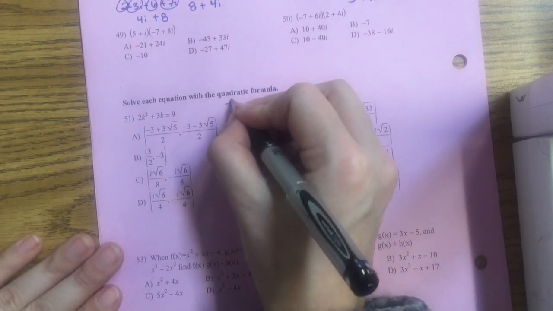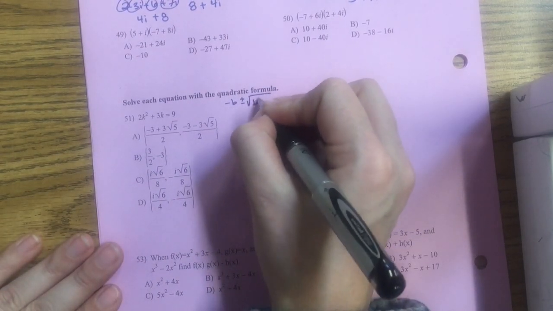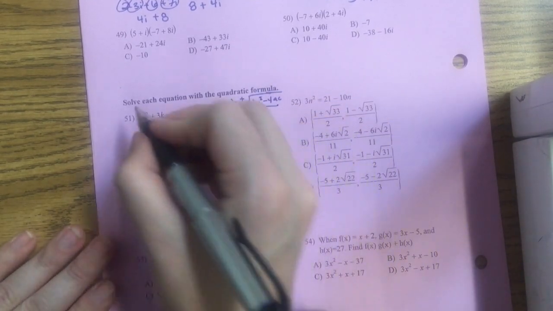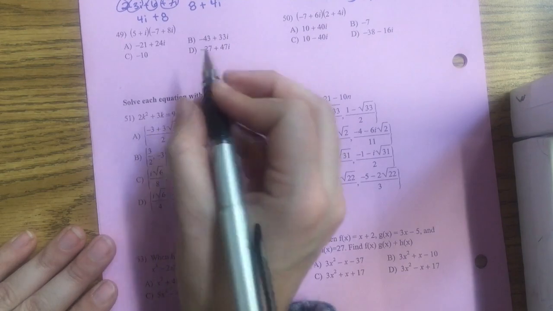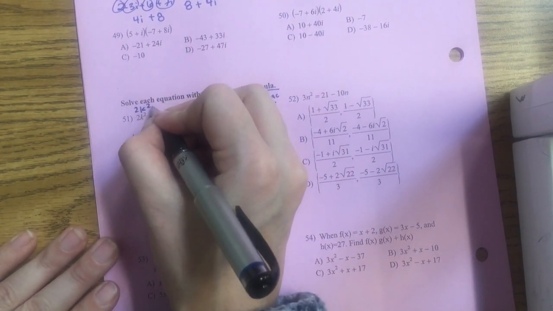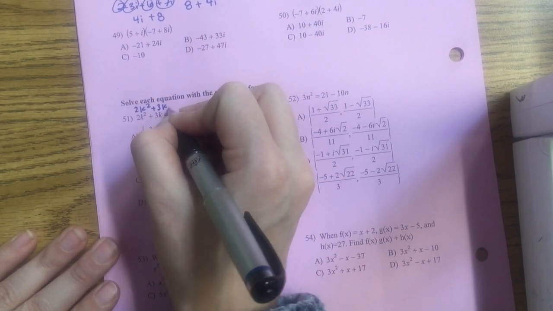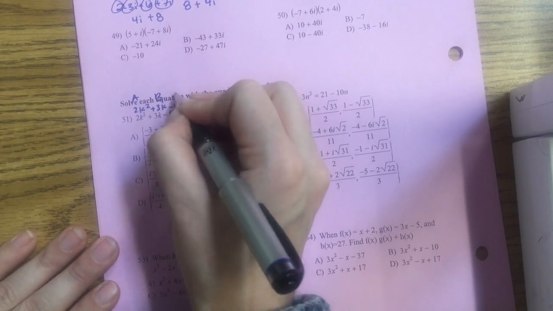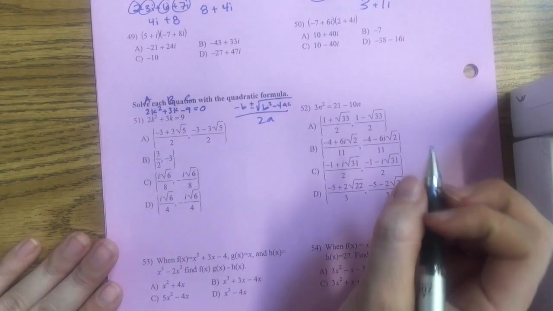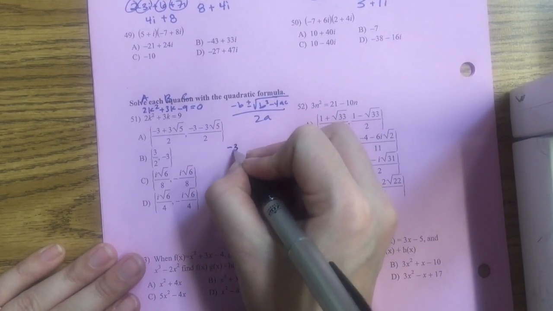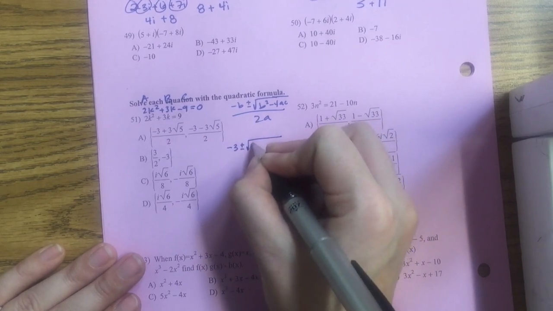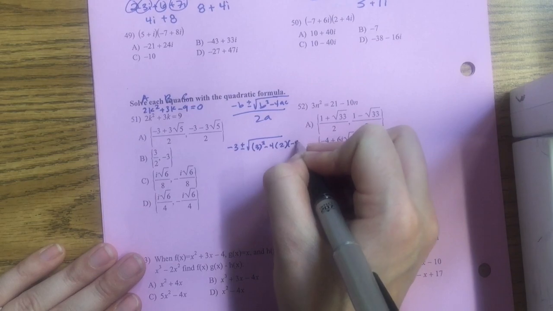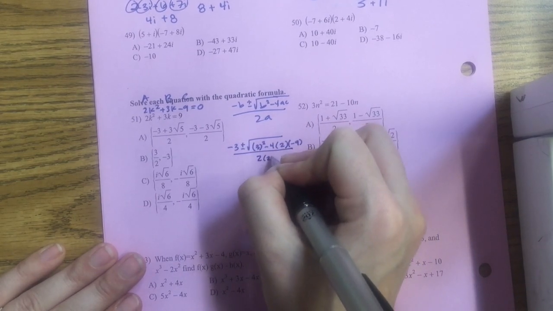Quadratic formula. Over 2a. I need everything on the same side, so 2k squared plus 3k minus the 9. That gives me a, b, and c. Negative b plus or minus the square root, b squared minus 4ac all over 2a.